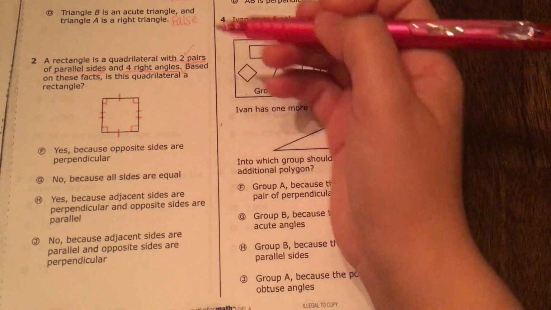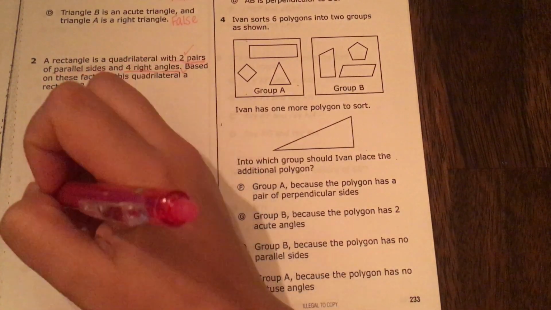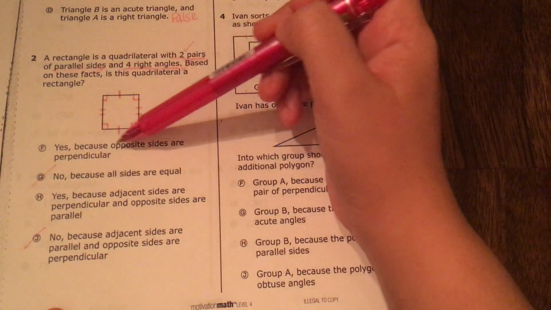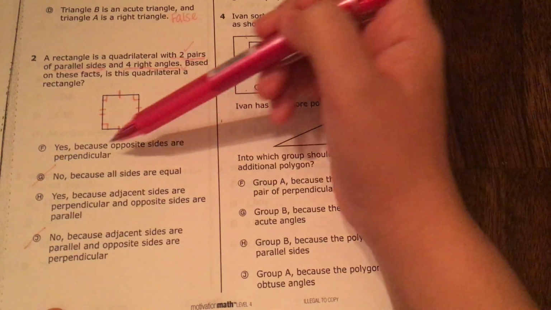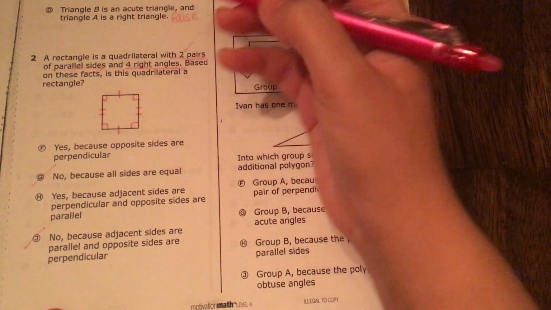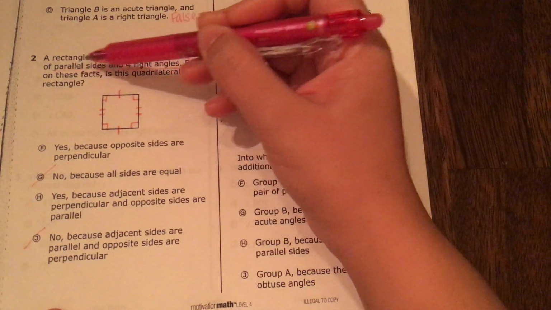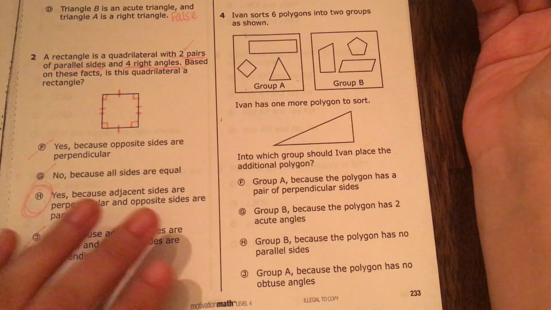So we know that it's a yes, so we can get rid of G and we can get rid of J. So let's see. It says yes because both opposite sides are perpendicular. Okay, well, it says here that it was 2 pairs of parallel sides, not perpendicular. So that's not right, which means H has to be correct.